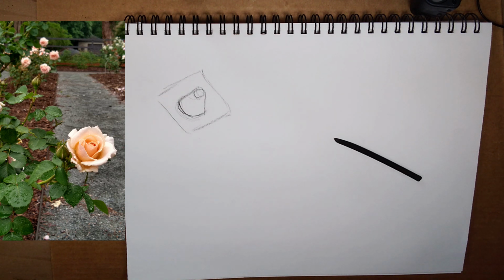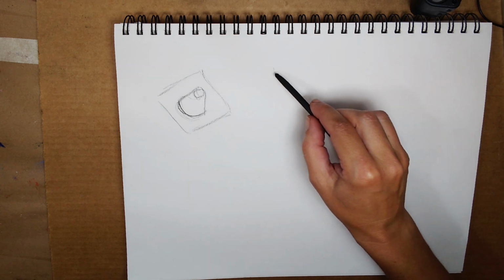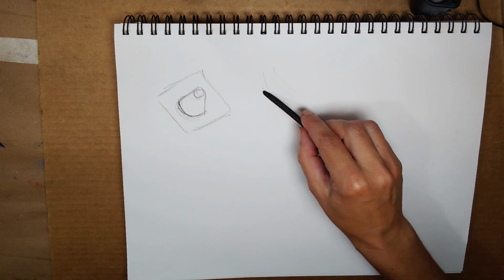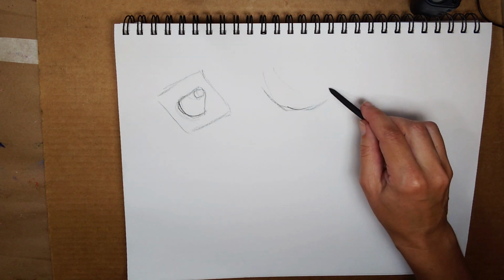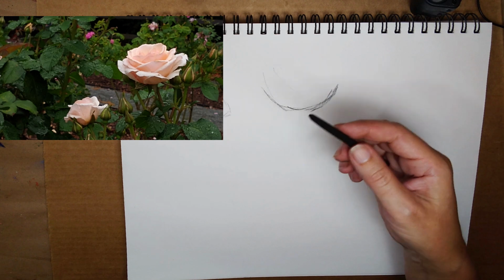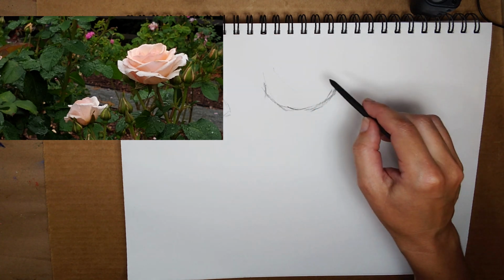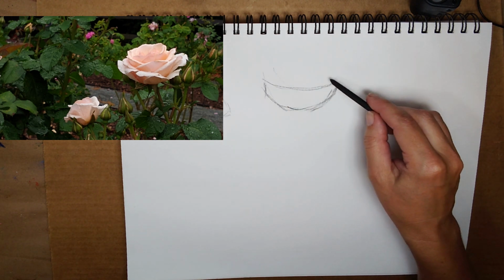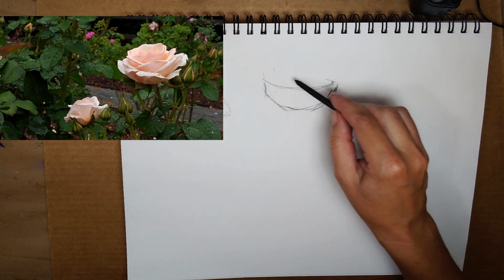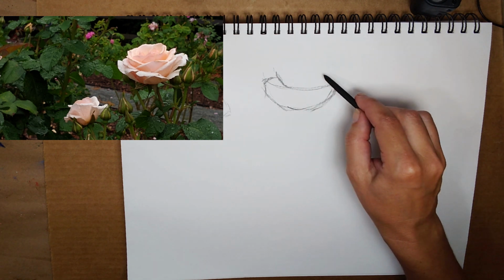Next is another rose that started to open up. So this one is again a cup or bowl shape, but since it's a sideways view and opened up quite a bit, we're going to have two separate cups within one form.